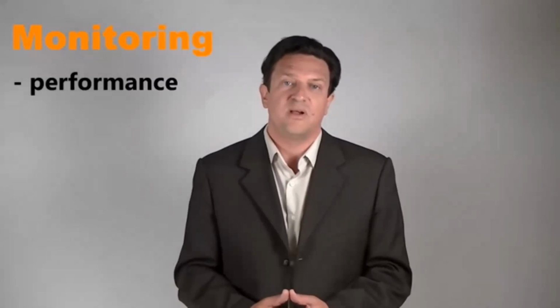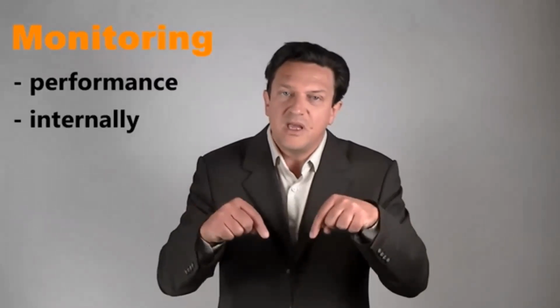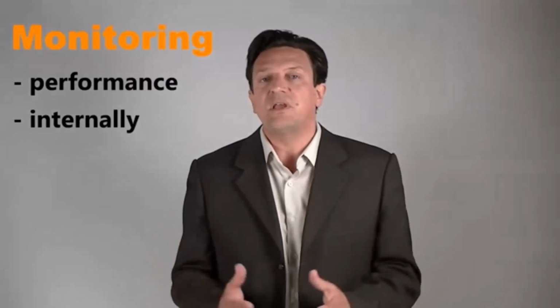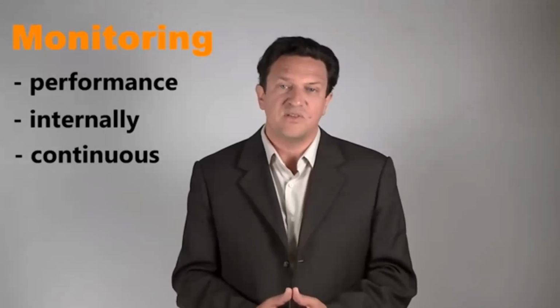Monitoring is concerned with the performance of a program, a policy, or a service. And unlike an evaluation, it is typically conducted internally. That means monitoring is carried out by staff that works inside an organization. And unlike evaluations, it is a continuous process. That means it is carried out non-stop during and sometimes after an activity. Monitoring typically supports the management of programs, policies, and services, and helps to manage risks.